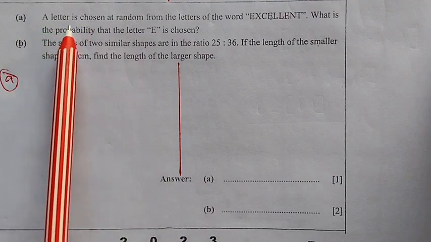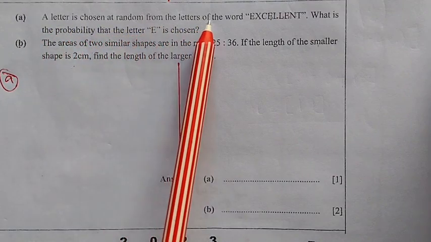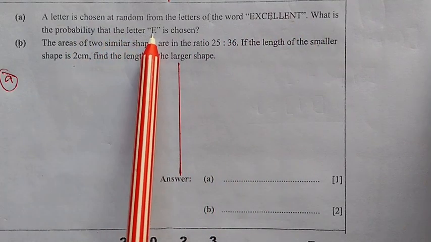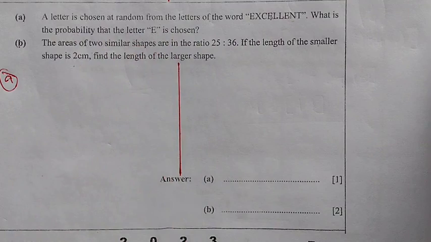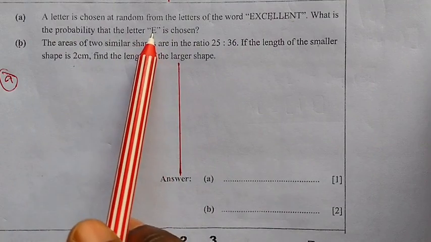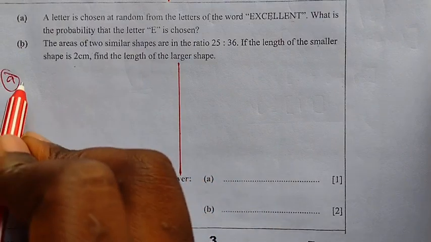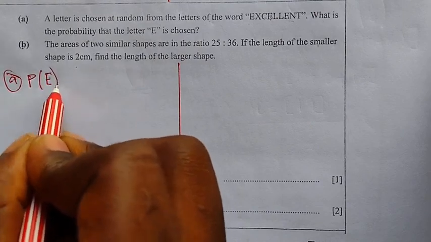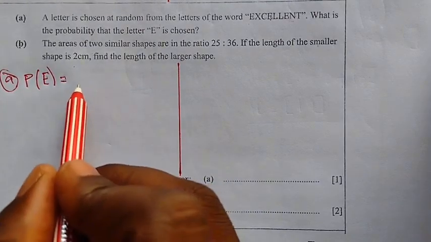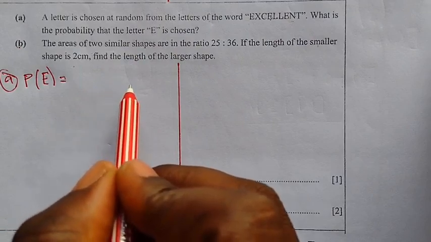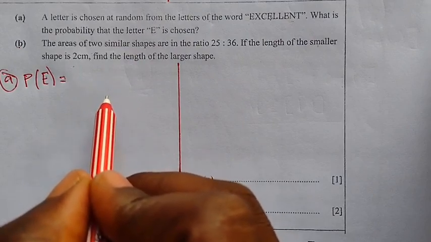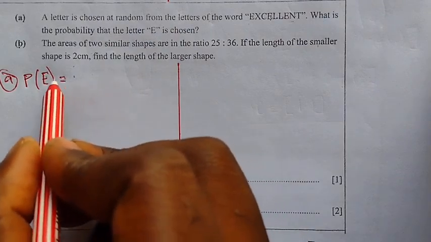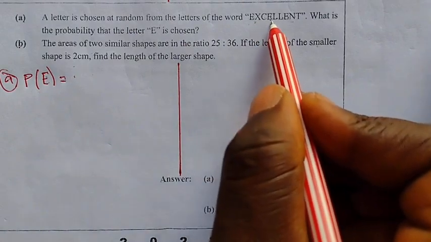Question A reads: a letter is chosen at random from the letters of the word excellent. What is the probability that the letter E is chosen? So here they want you to find the probability of picking letter E. So we need to come up with a formula. Probability of picking letter E is equal to the number of possible outcomes for picking letter E over the total number of outcomes. So for the number of possible outcomes of picking letter E, we have to count from this word.